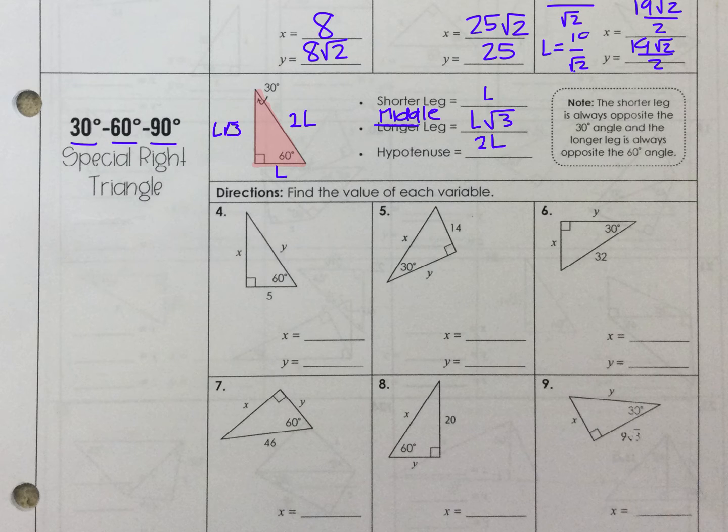So we're going to use the information we know to label the triangle first. The 60, the 30, and the 90. So the 60 right here is the X. It's the middle, so it is L square root of 3. That's the hypotenuse. The Y is 2L, which would make this 5.